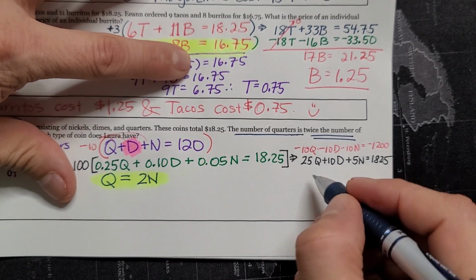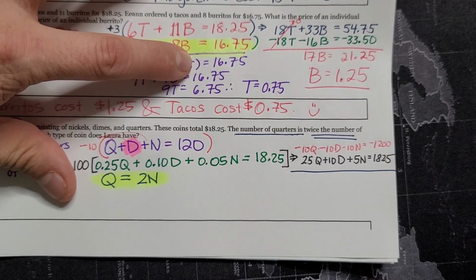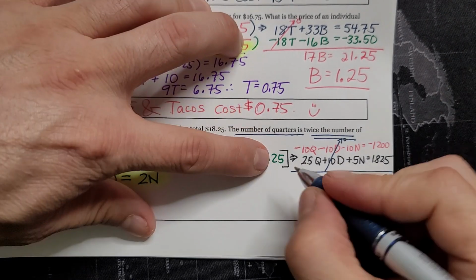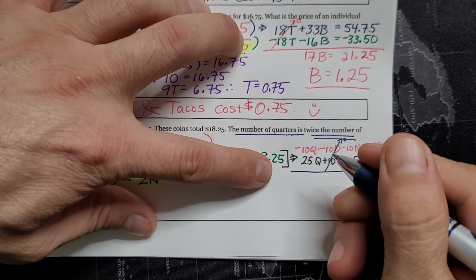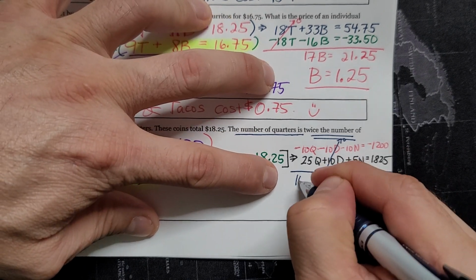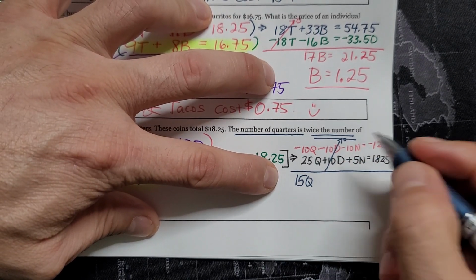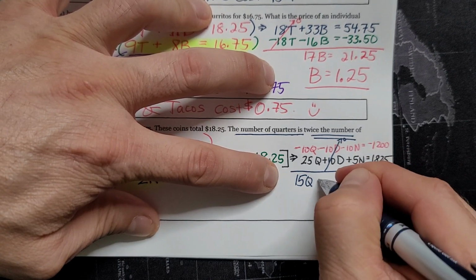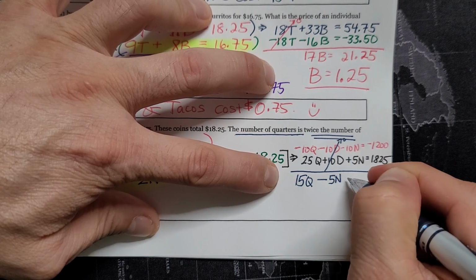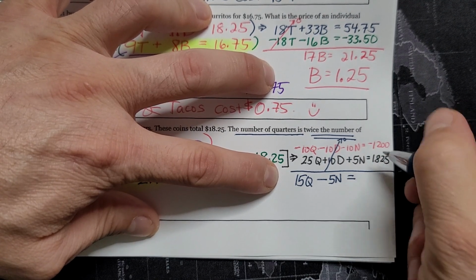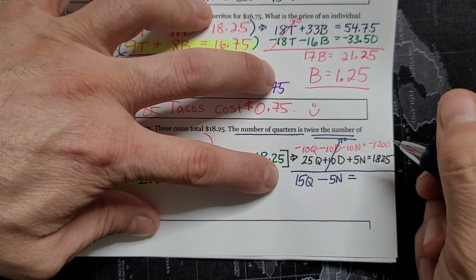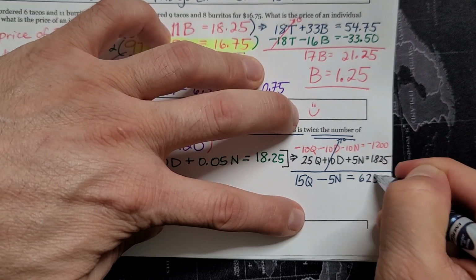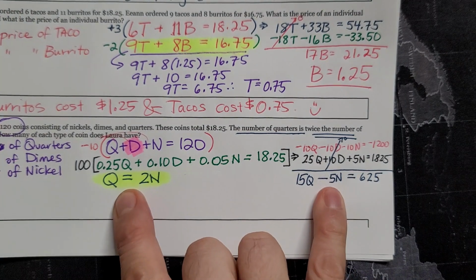What are we going to do with these two equations? We are going to add them up. We said the dimes go away to 0. 25Q minus 10Q is 15Q. -10N plus 5N is minus 5N, and that's equal to 1825 minus 1200, which is 625.